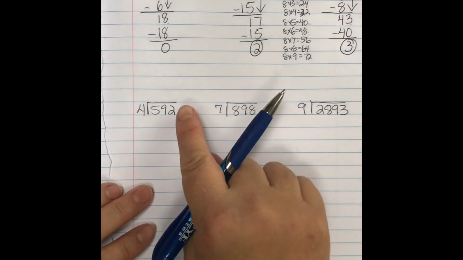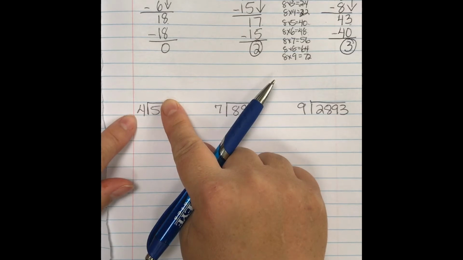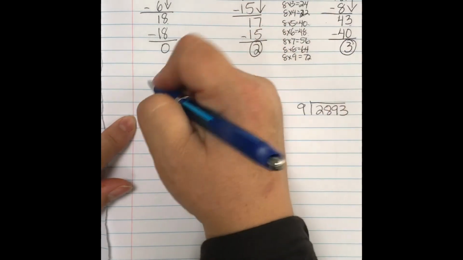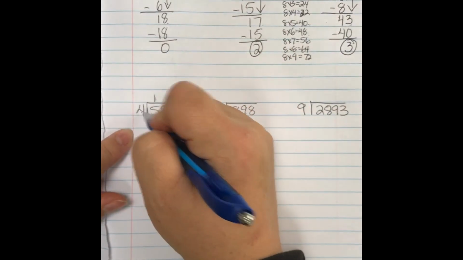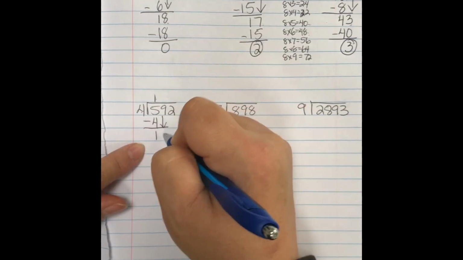Okay, so I'm going to start with the same steps. I'm covering up the other numbers. Can I divide 5 into any groups of 4? Yes, I can. I can get that in there one time. 1 times 4 is 4. I subtract. I bring down.